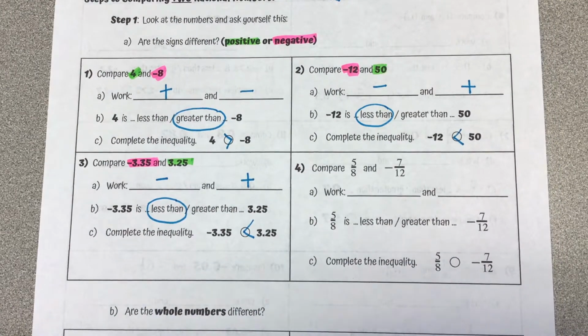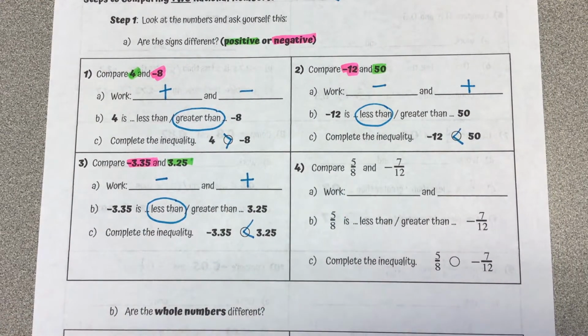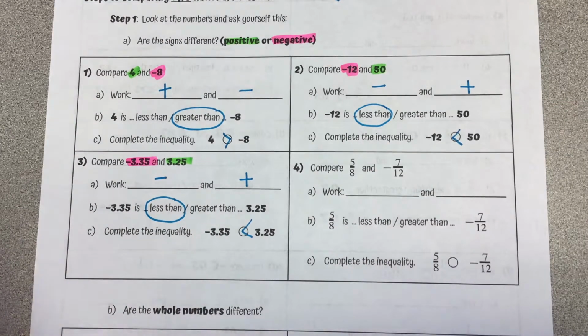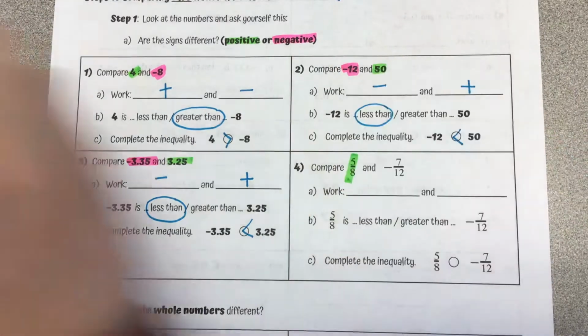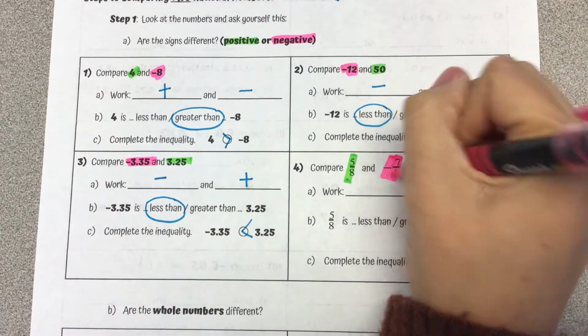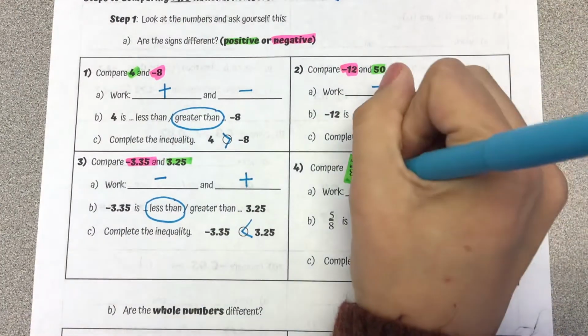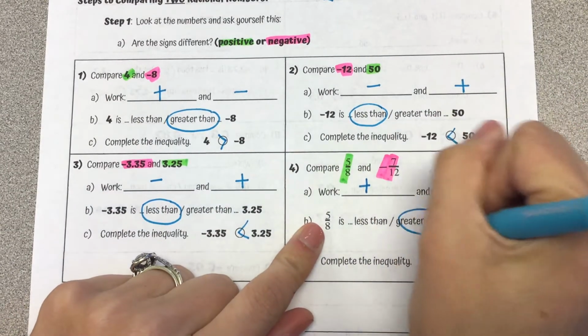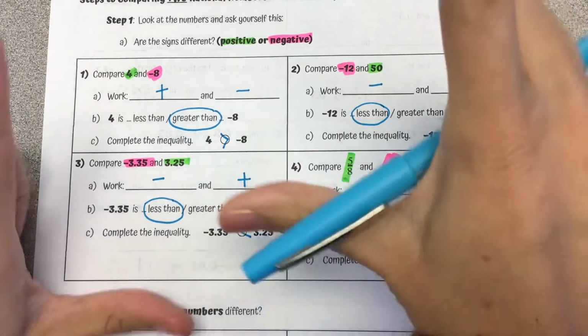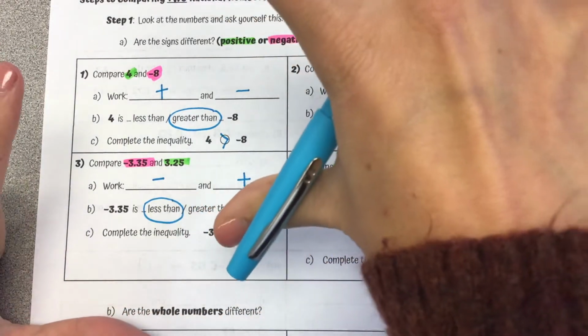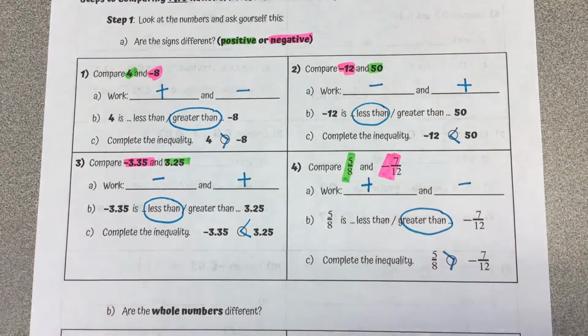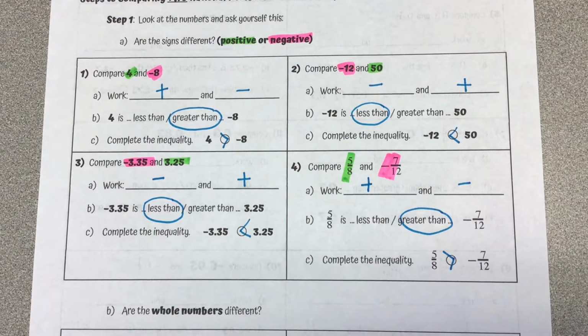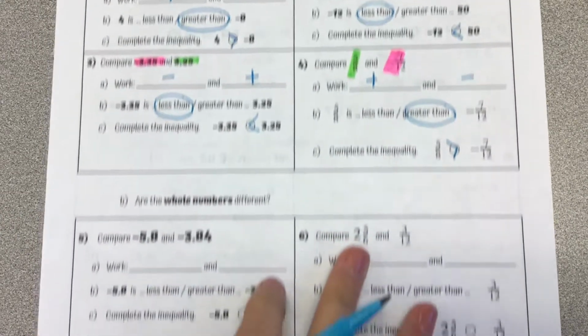And the fractions, again, we don't need to know anything about these fractions, what their decimal equivalents are, or anything. I just need to note that 5/8 is positive, negative 7/12 is negative. So we have a positive compared to a negative. A positive is always greater than a negative. Positive, greater is on the right side. If we angle our inequality sign, it looks like this. So that's when you have two that have different signs.